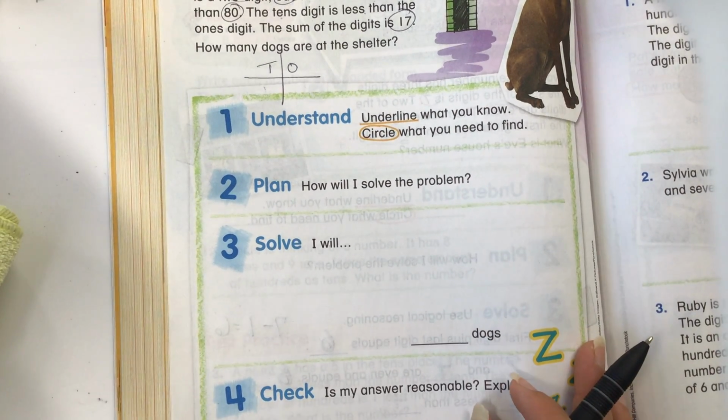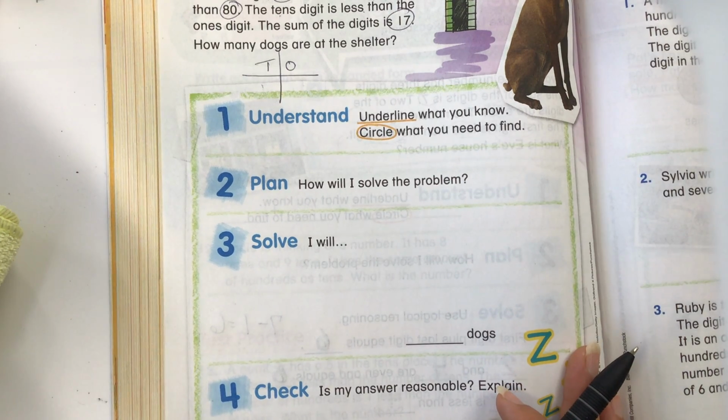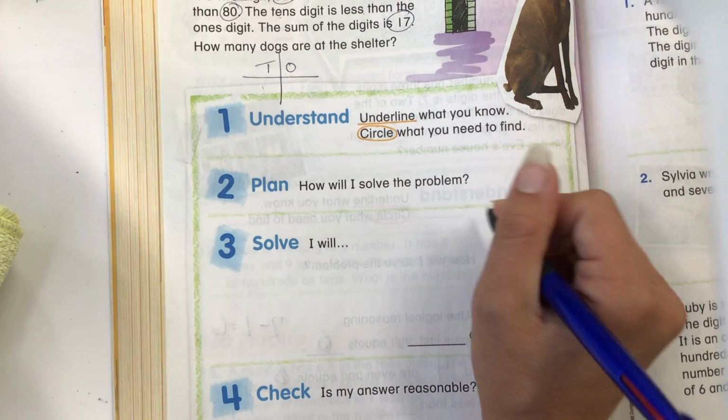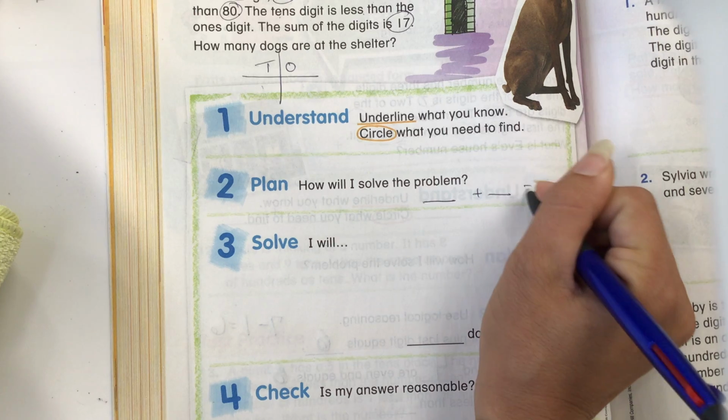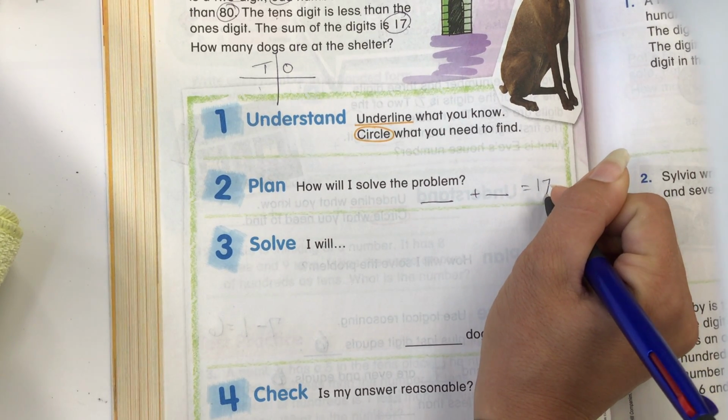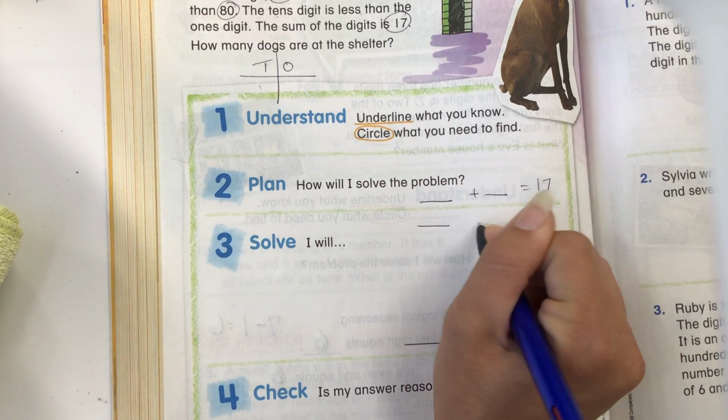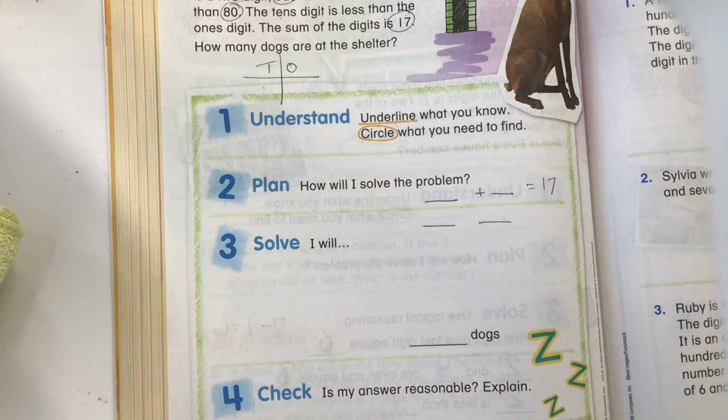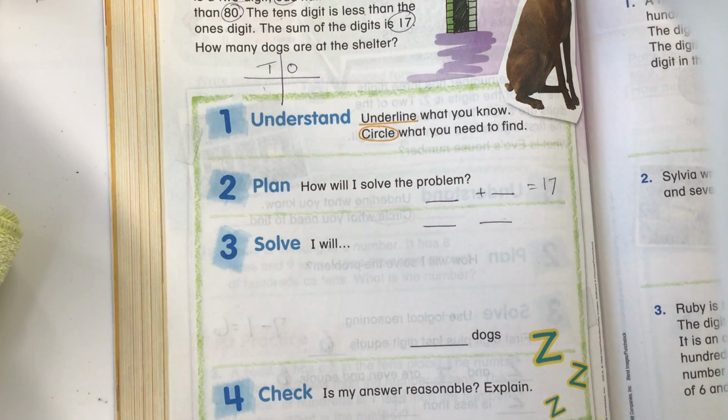How will I solve the problem? So I know I need two numbers that equal 17. So something plus something equals 17. And it's an odd number, so the number in the ones place is going to be odd. And the sum is 17, but the number is more than 80.